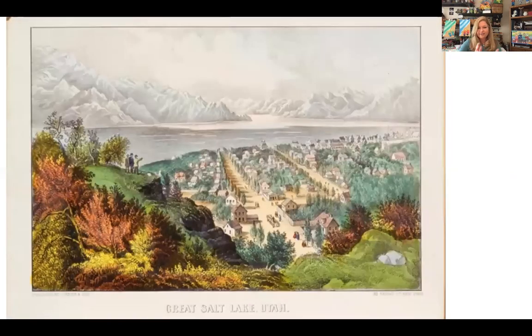All right, I know what you know. You know that this is a Currier and Ives print, but did you know that this is Salt Lake City? And this was painted 23 years after Brigham Young and his followers came to this valley. So right now we are looking at Salt Lake City, and it's only 23 years old.